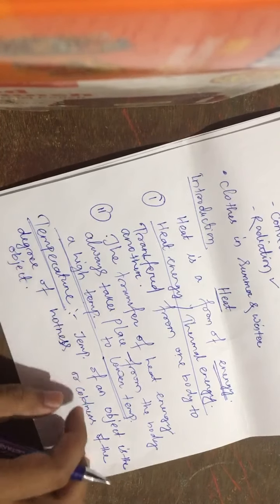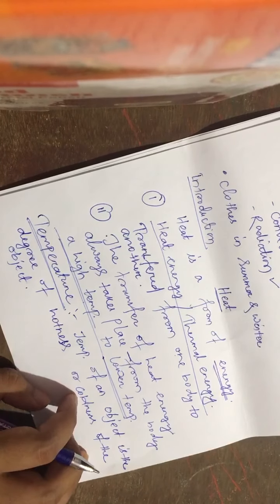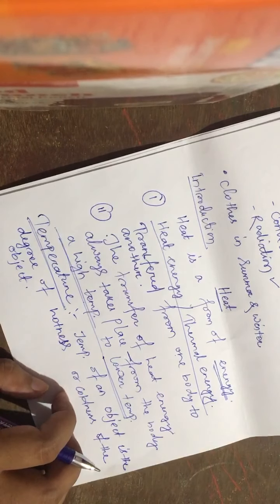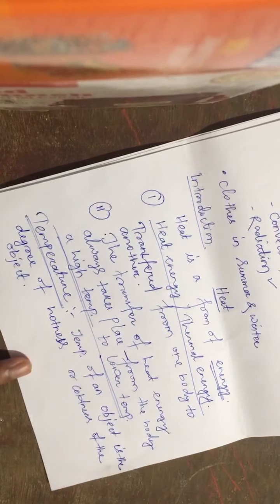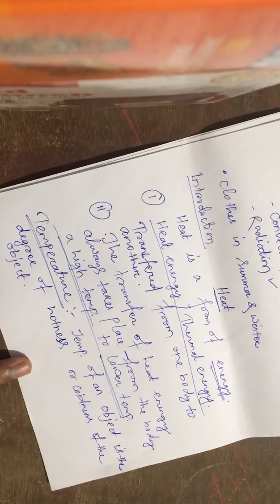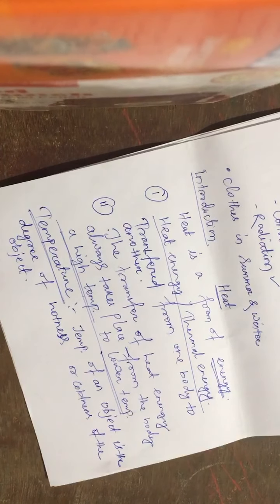The temperature of an object tells us how hot or cold the object is. A high temperature of an object tells us that it is very hot, whereas a low temperature of the object tells us that it is quite cold.